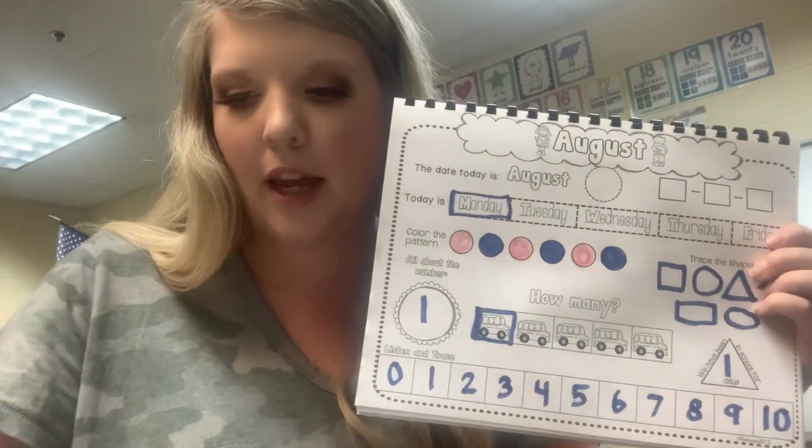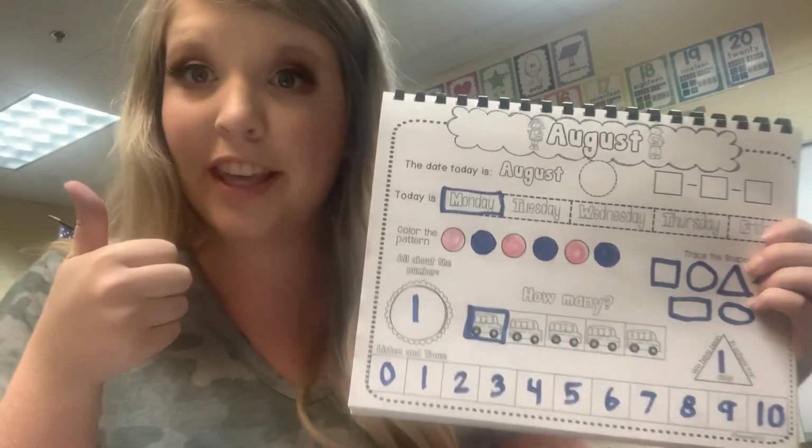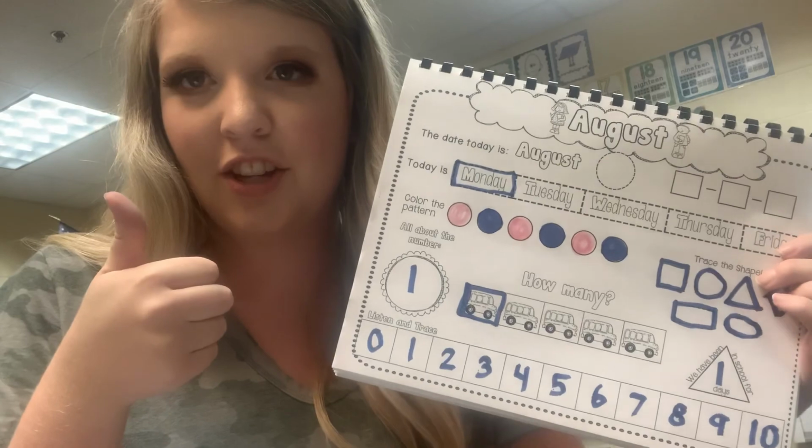When yours looks like mine does, give me a thumbs up so I know you are done with calendar for today. Good job, everybody.